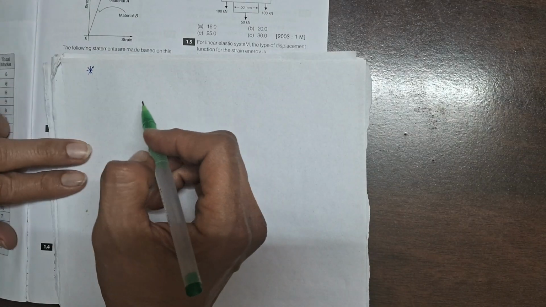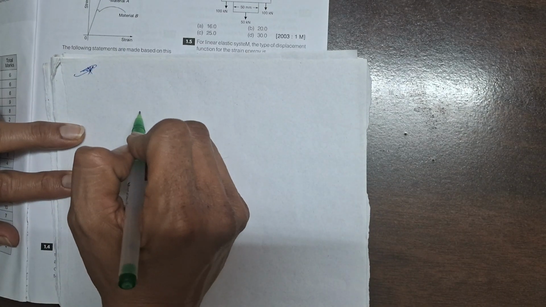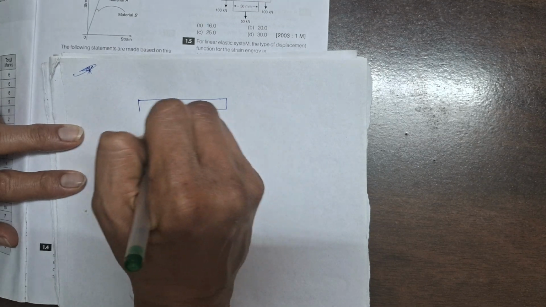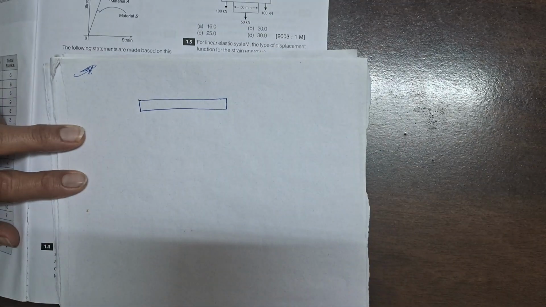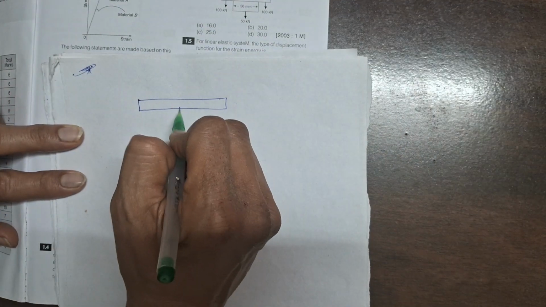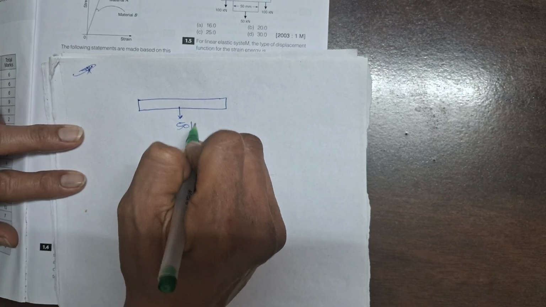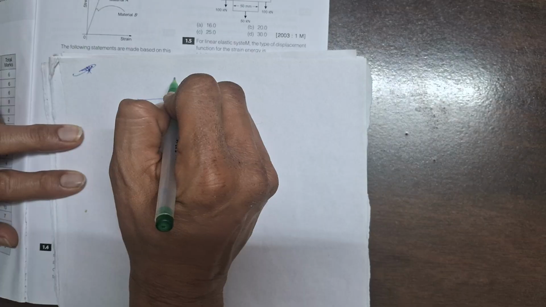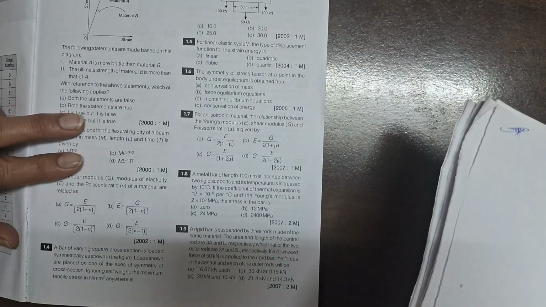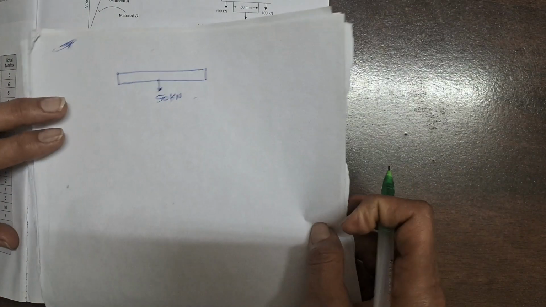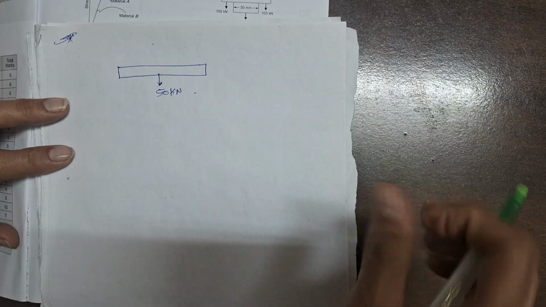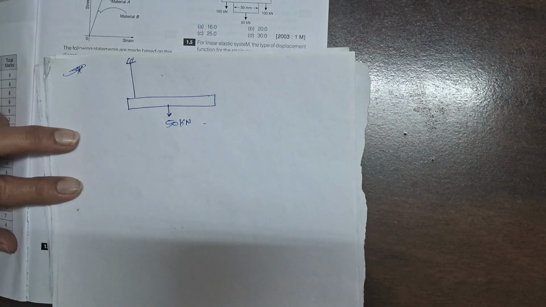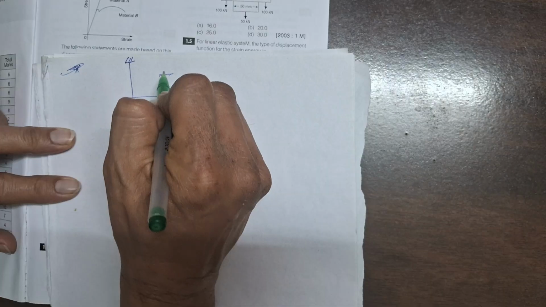Suppose this is my rigid bar, and some load is attached over here, that is 50 kilonewton. Now the central one has length L, which is less, and the outer ones 2L, which is more, so it will be like this.